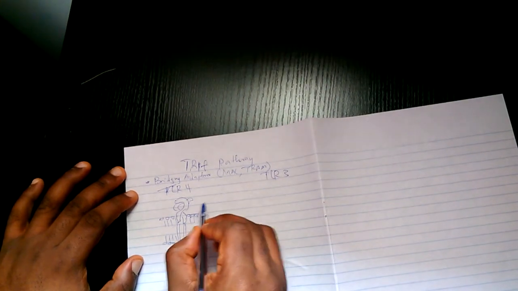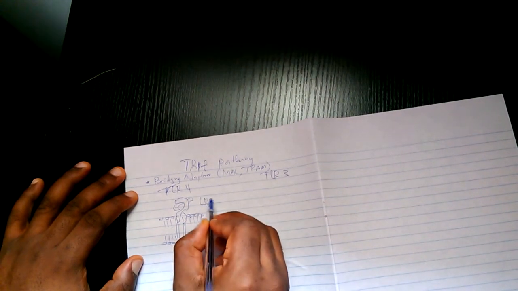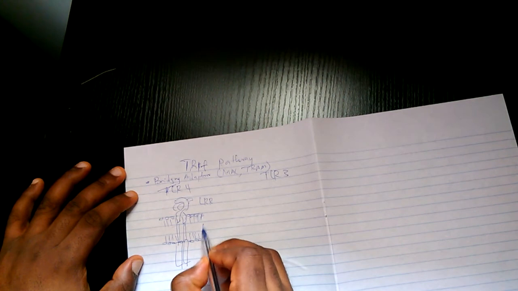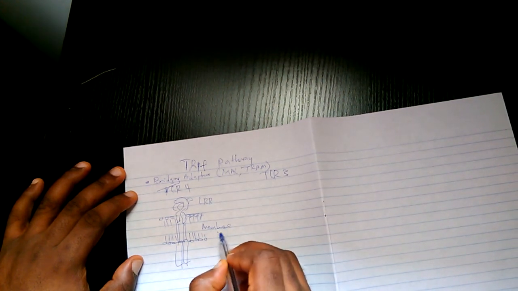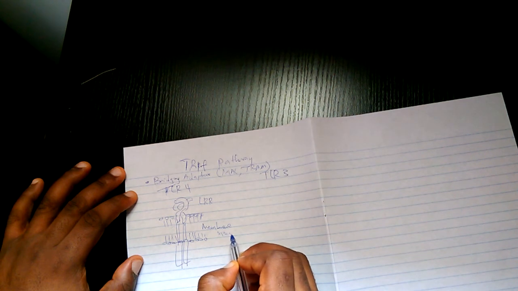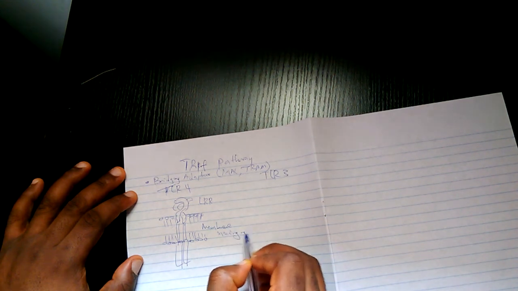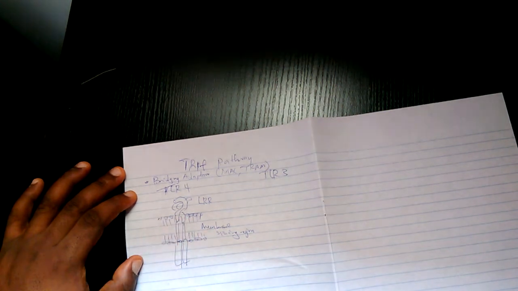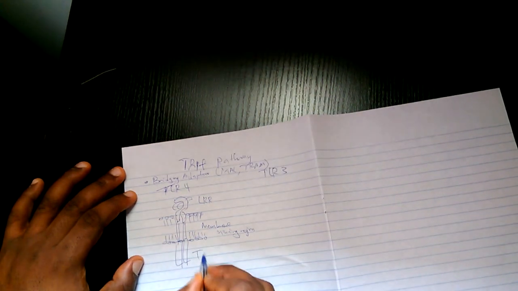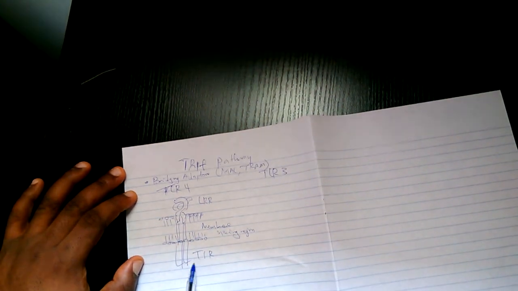The leucine-rich region is where the ligand binds. The membrane spanning region is where the receptor attaches to the lipid bilayer, and the TIR region is where the adapter proteins bind.